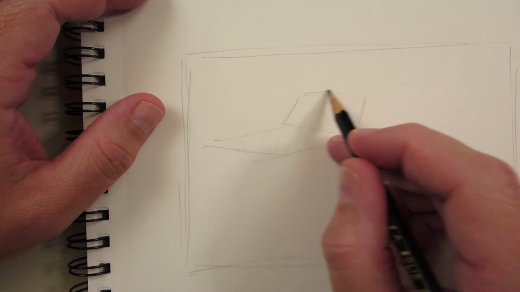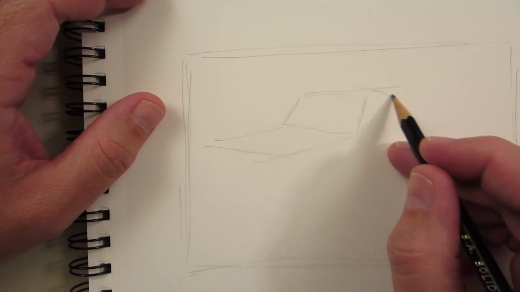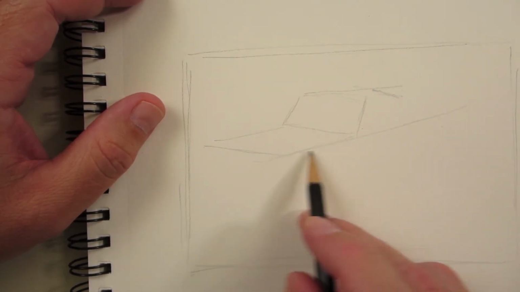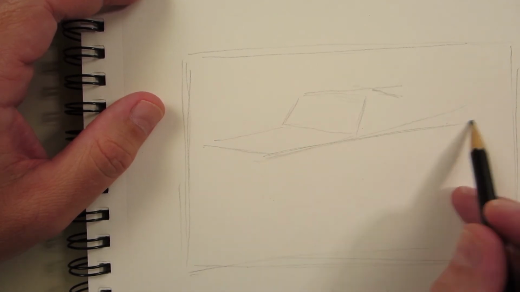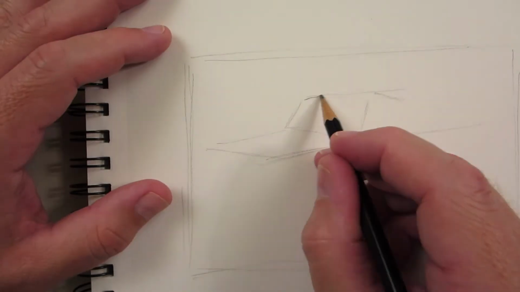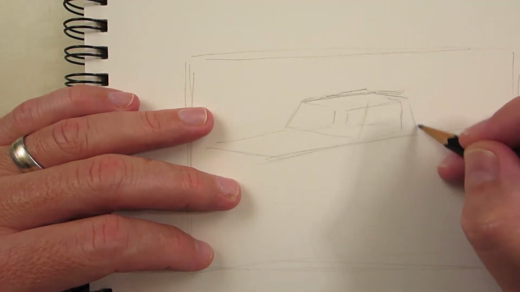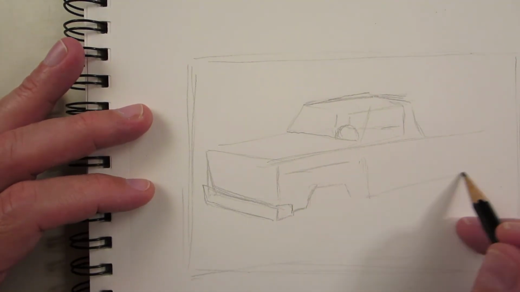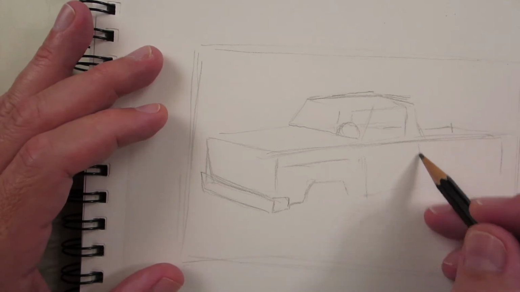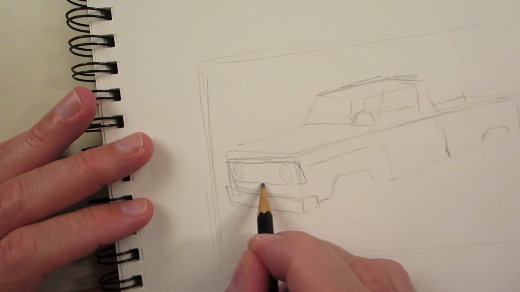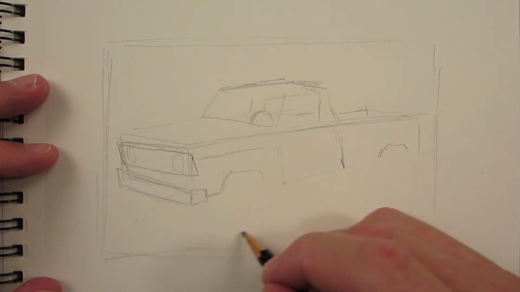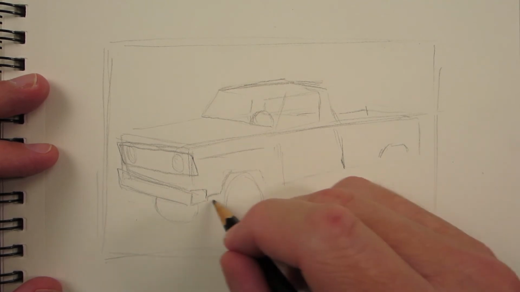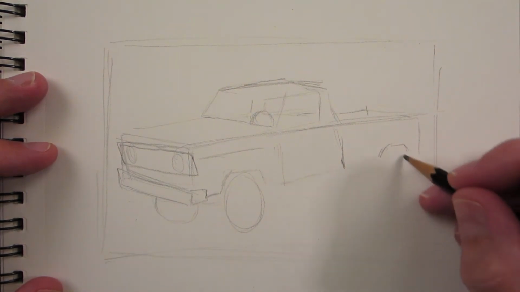So as I'm working across here a bit, I can start to see in my mind's eye what these planes might look like if we were actually standing in front of a vehicle. So you can get an idea right away. I was able to work through a lot of this idea without any real image, just by using planes that I'm thinking about in my head.